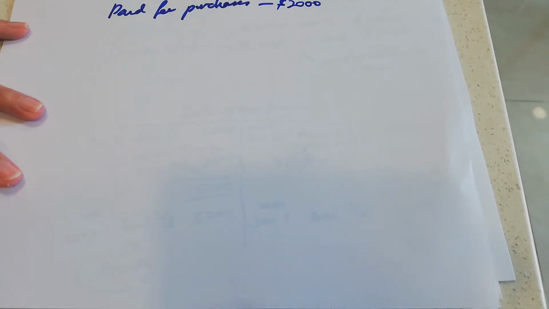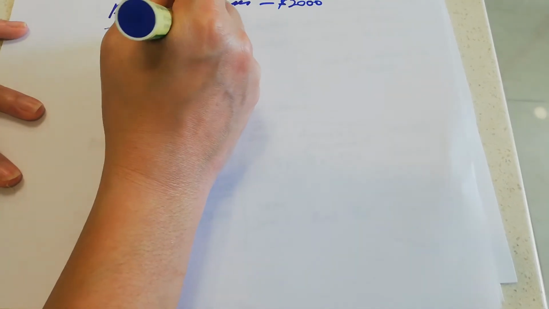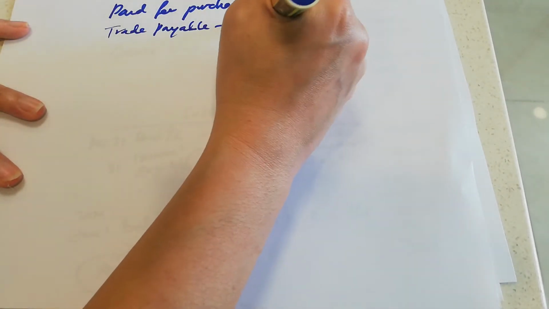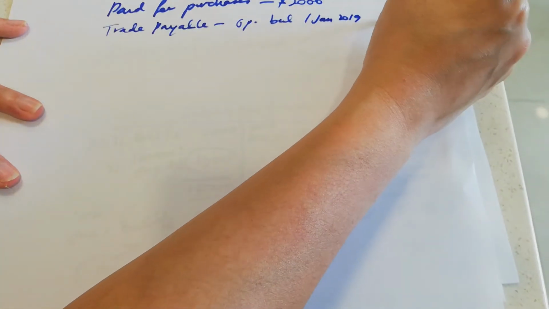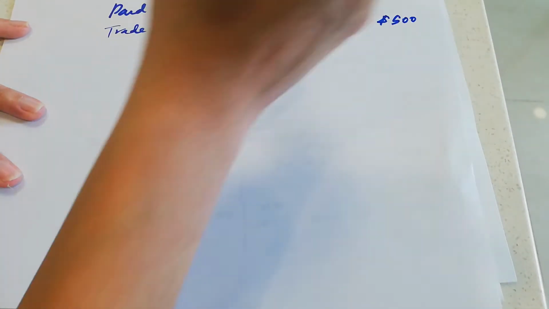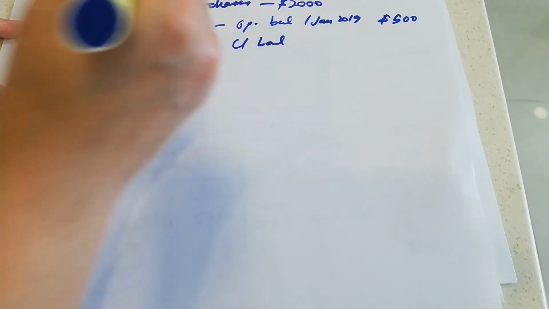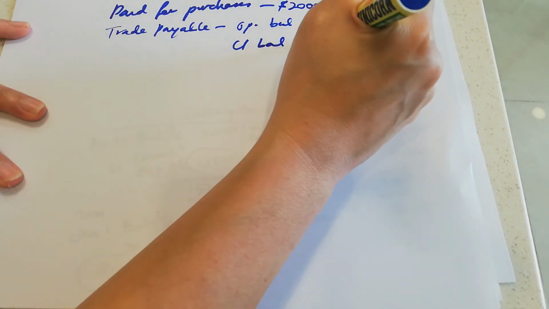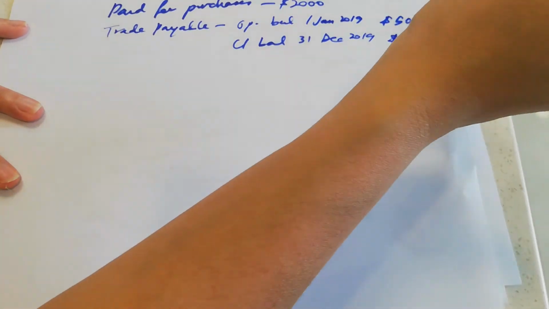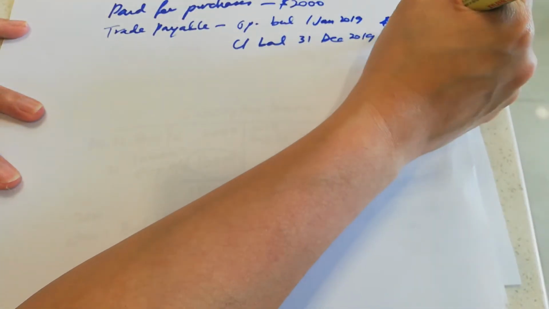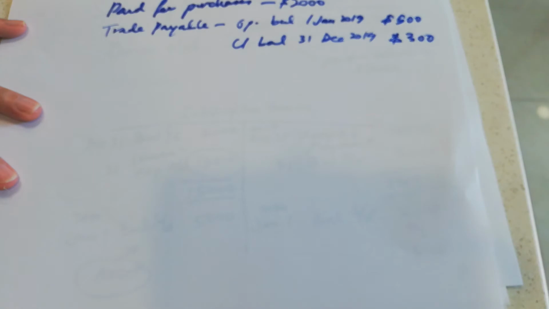Then the question may also give you your trade payables opening balance, that means as at 1st Jan 2019, is 500, and then your closing balance of trade payables as at 31st December 2019, let's say it's 300. Okay, let's say the question gives you this information.